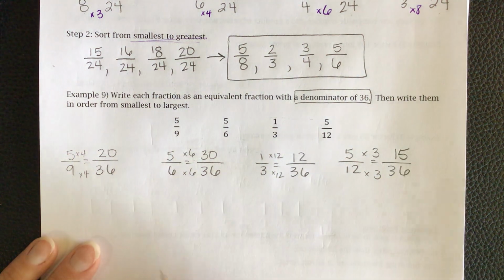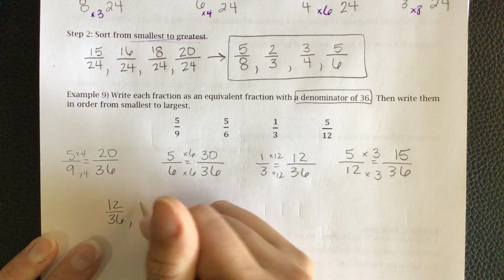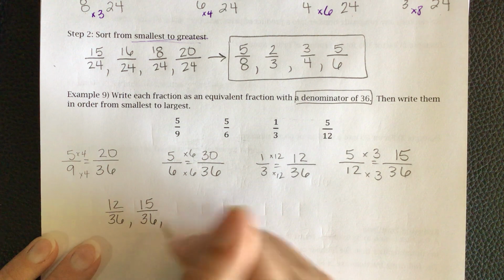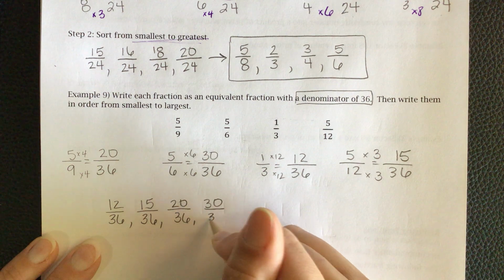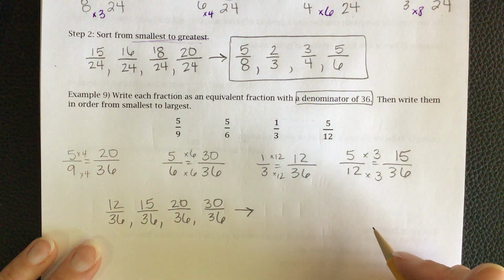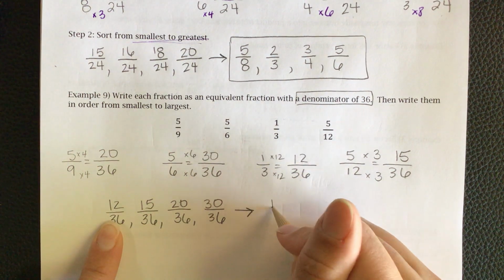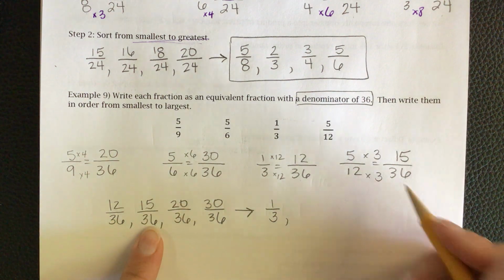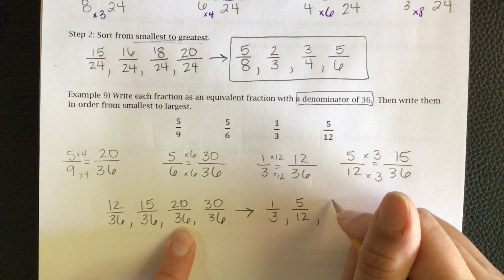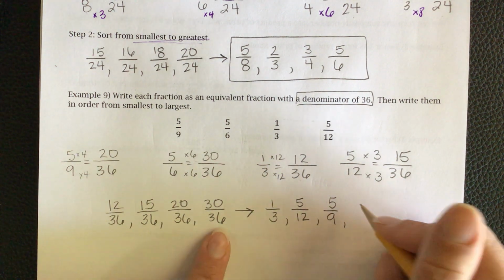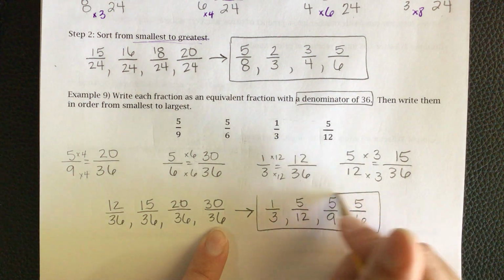I'm going to put them in order from smallest to greatest. So I have 12/36, 15/36, 20/36, and 30/36. That means if I look back, 12/36 is 1/3, 15/36 is 5/12, 20/36 is 5/9, and the last one is 5/6. And that is my final answer.